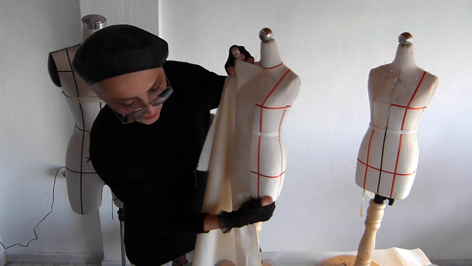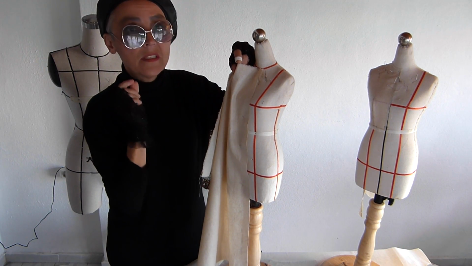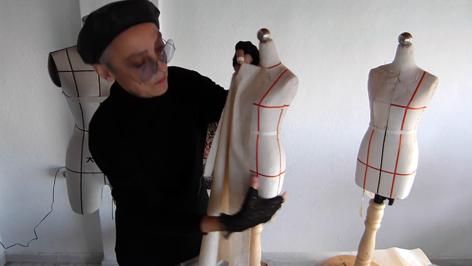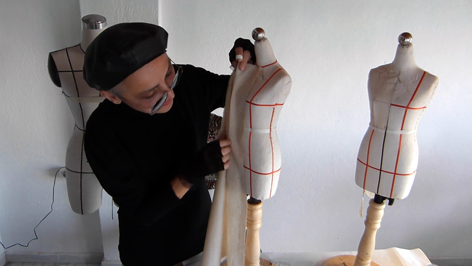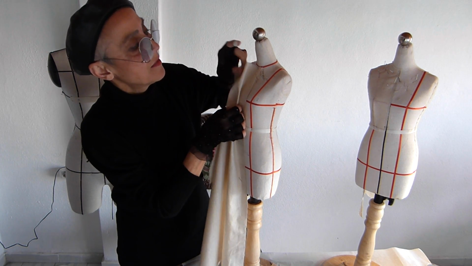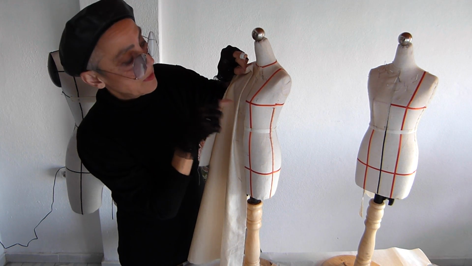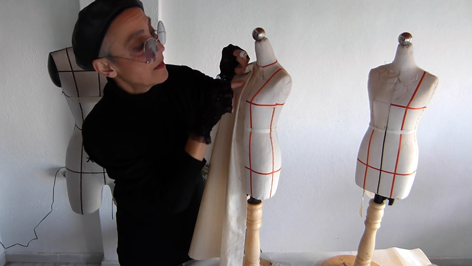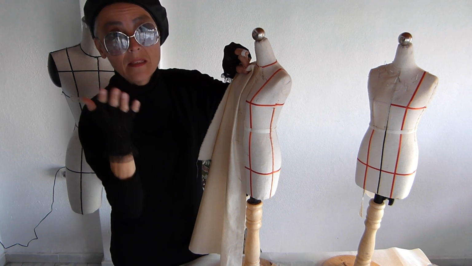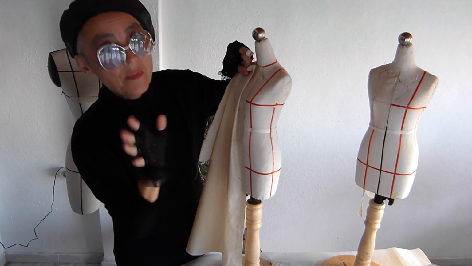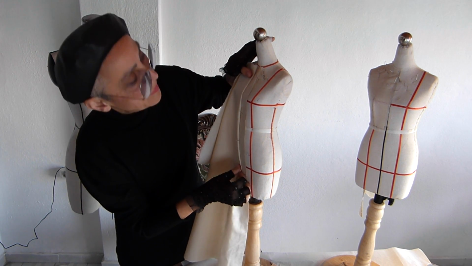Now I'm going to create the pleats. And what's important to understand here is that the pleats will be quite big. You see I'm using the half-scale mannequin, and even with this mannequin, you see the pleats I'm doing. My pleat here is, in this scale, a 4 centimeter intake, which means 8 centimeters in full scale. Something like that. So this is the first pleat.